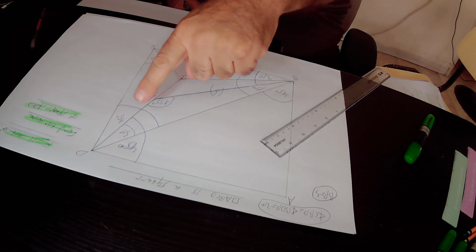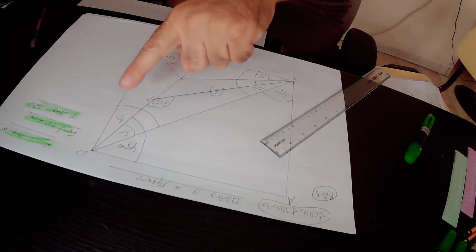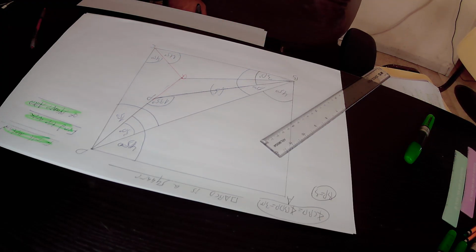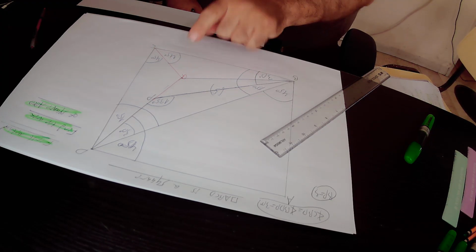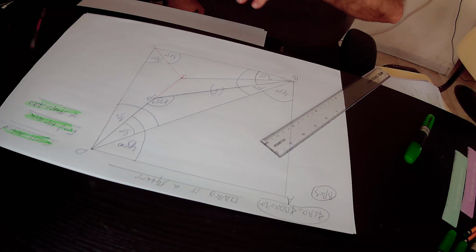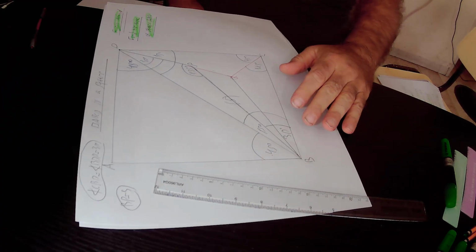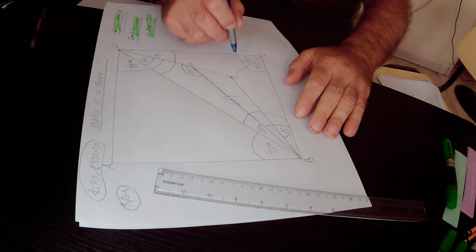This is triangle DQC. In this triangle DQC, 15 degrees plus 45 degrees is 60 degrees, and therefore the third angle must be equal to 120 degrees in its size, according to the rule that the sum of the angles in any triangle is equal to 180 degrees.